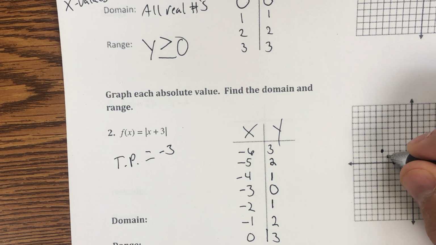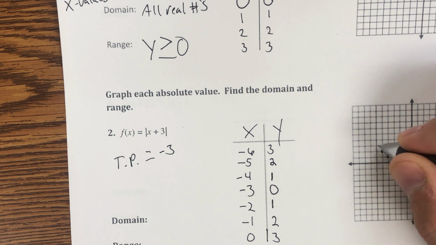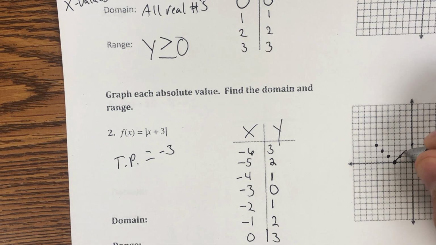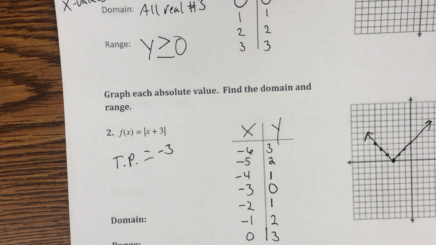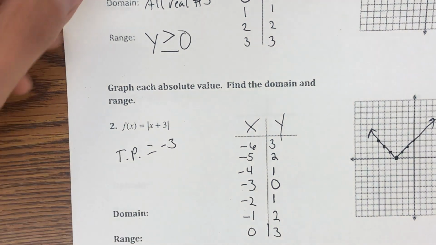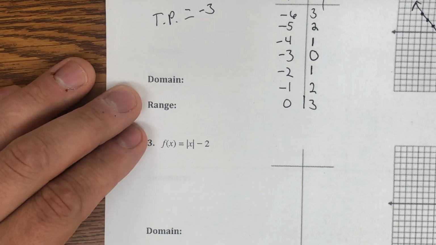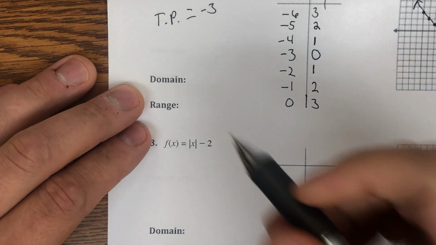Negative 4, 1. And the other side follows the same exact path. It's going up 1 over 1. And we draw a V. We got it. All right, next problem. This one's a little bit different.